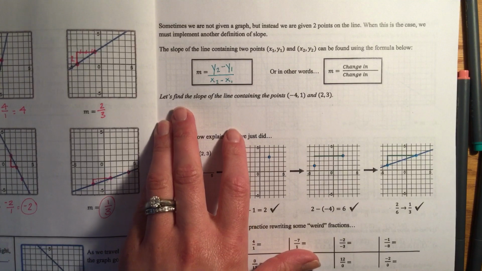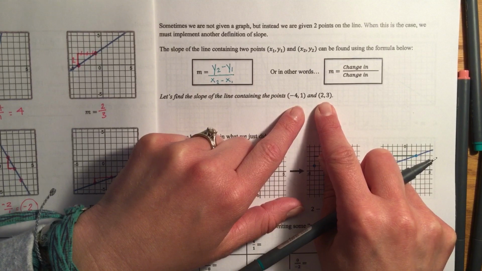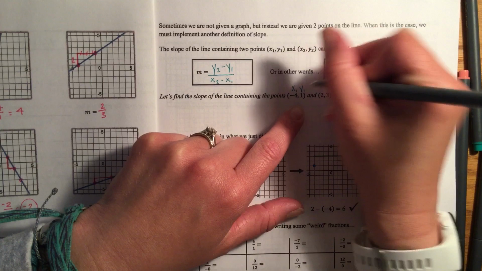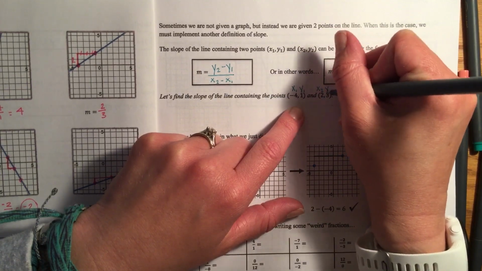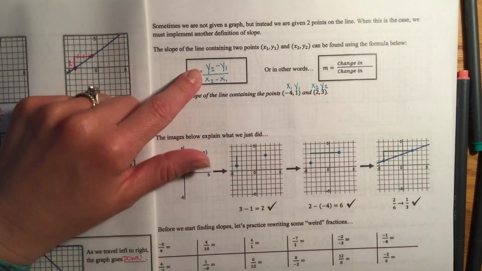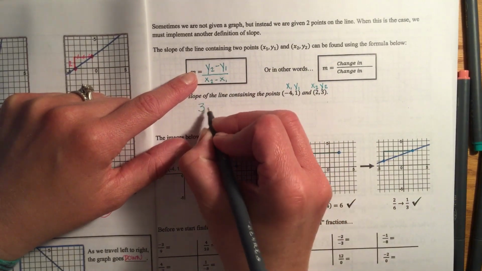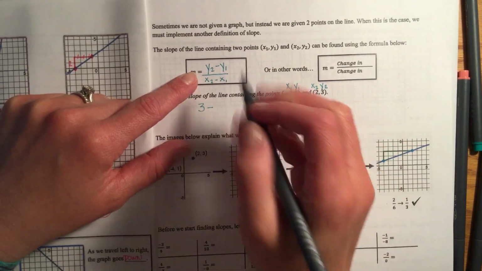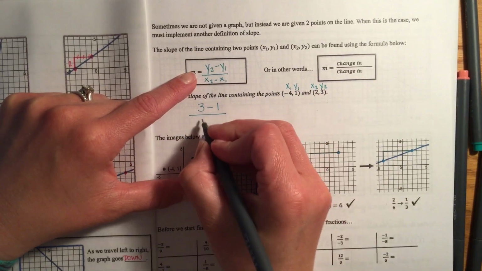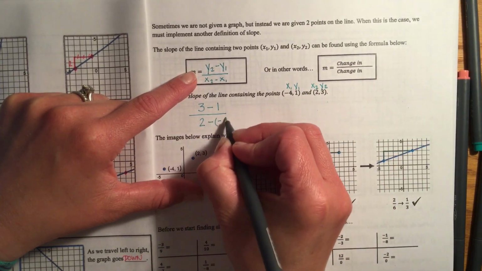So we're going to do an example. It says find the slope of the line containing the points. So the first thing I do when I'm given 2 points and I know I need to use them in a formula is I'm going to put x1, y1, x2, y2. This is the first point, this is the second point. And then I'm going to plug them into this formula right here. So my y2 is 3 minus my y1 is 1. My x2 is 2. My x1 is negative 4.